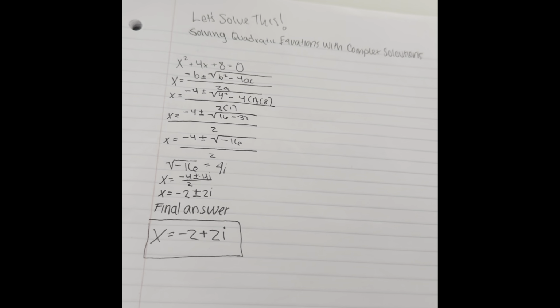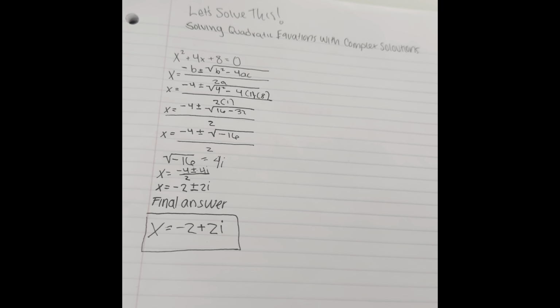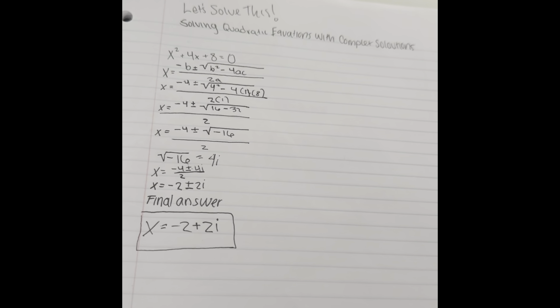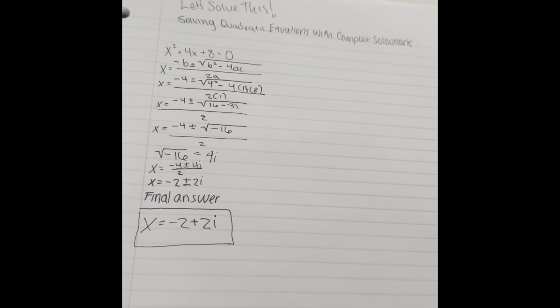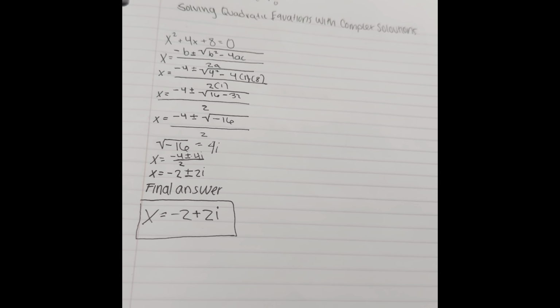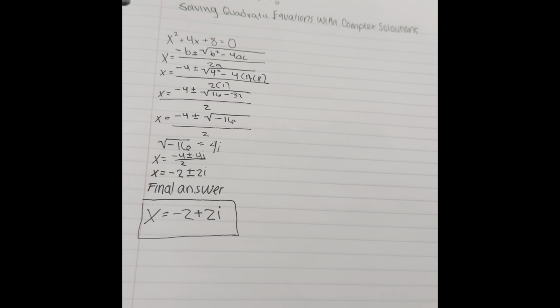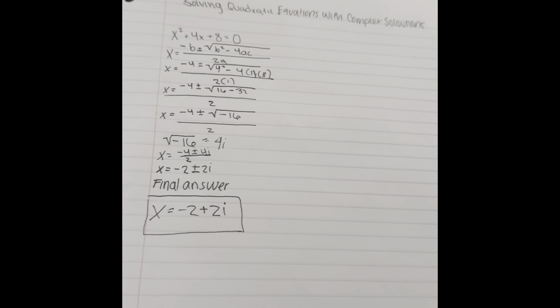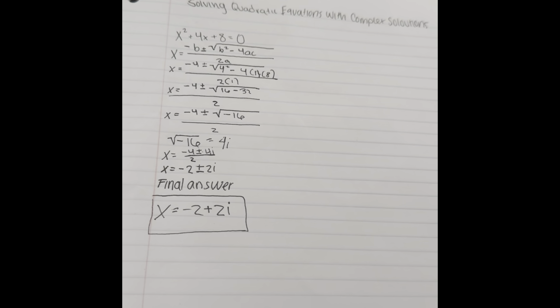Since the square root of negative 16 equals 4i, we get x equals negative 4 plus or minus 4i, all over 2. Once we divide that, that gives us x equals negative 2 plus or minus 2i. So our answer is x equals negative 2 plus or minus 2i.